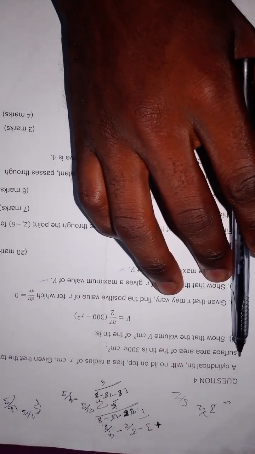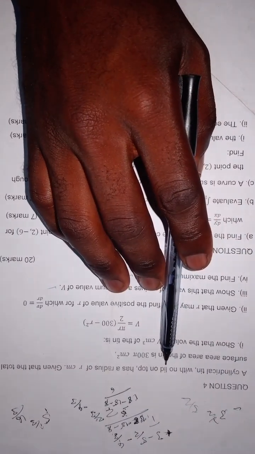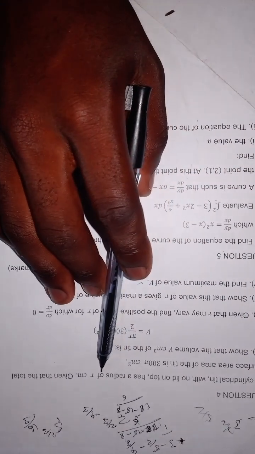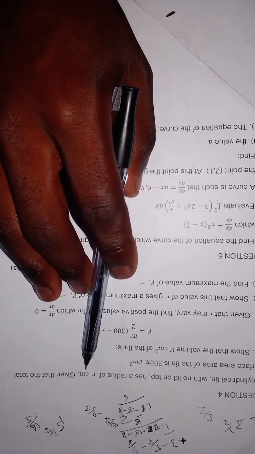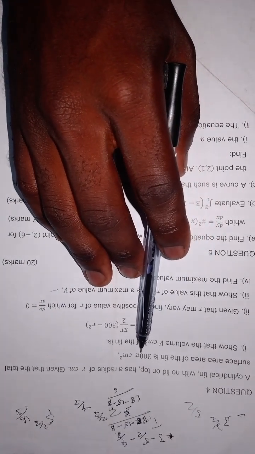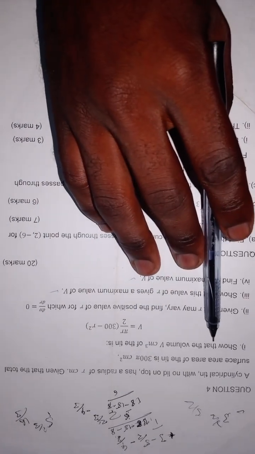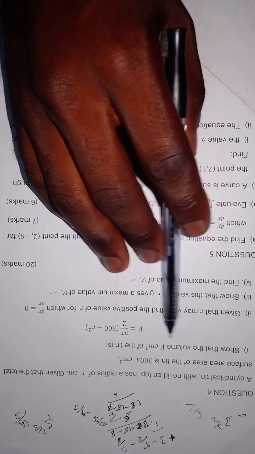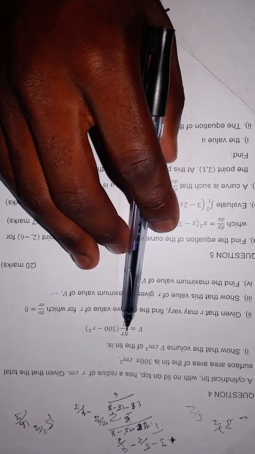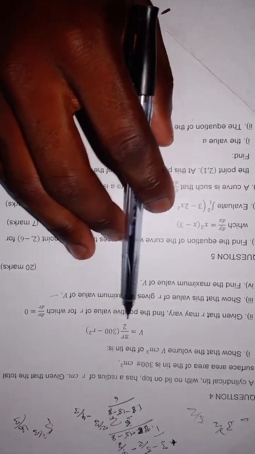Okay, so the question is: a cylindrical tin with no lid, doesn't have a lid on top, has a radius of r centimeters. Given that the total surface area of the tin is 300 pi centimeters squared, show that the volume V centimeters cubed of the tin is V equals pi r over 2 times (300 minus r squared), like that.